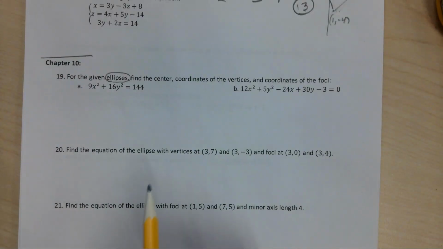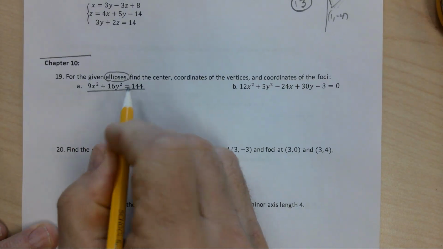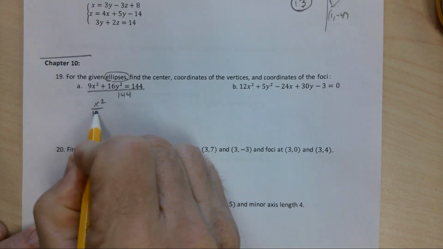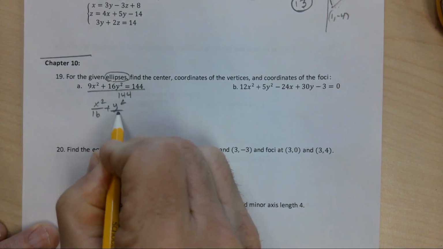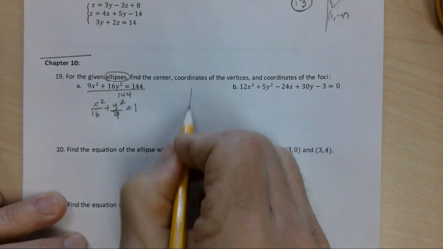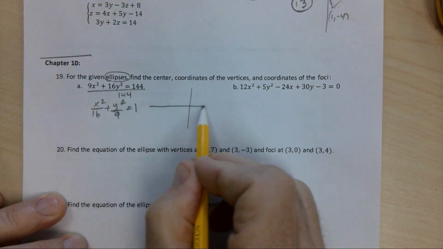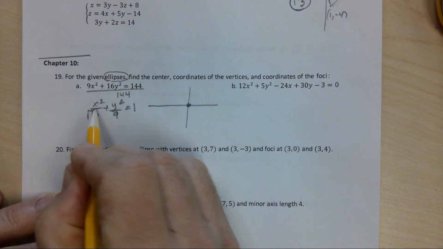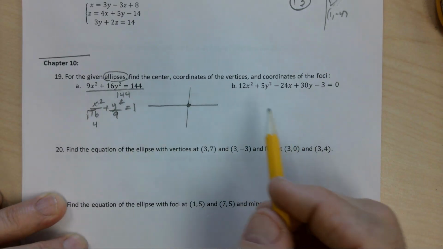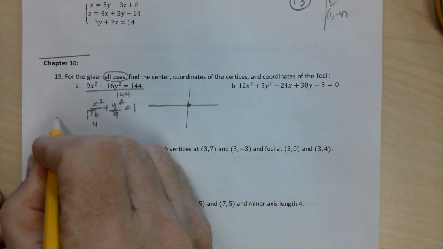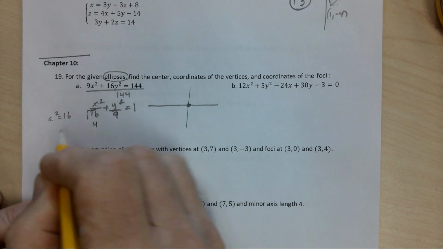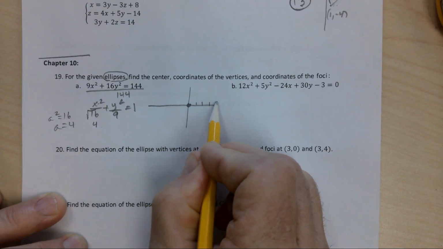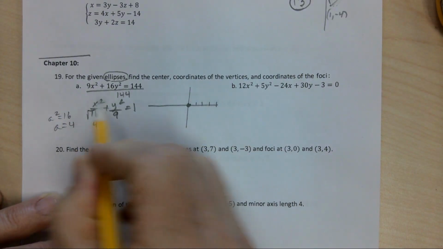And so we know that it has to equal 1, so we divide by 144. So we get x squared over 16 plus y squared over 9 equals 1. Now this particular one happens to have center 0, 0. It makes life nice. Take the square root of that, it's 4, because that's a squared. So if a squared is 16, a has to be 4, which is the distance we travel along the x-axis, because it's underneath the x value.